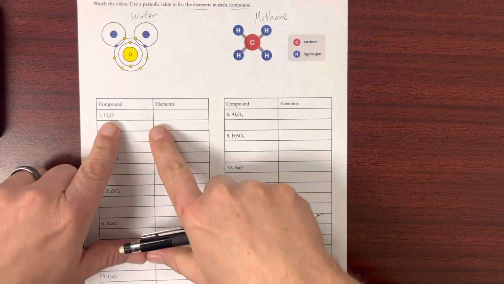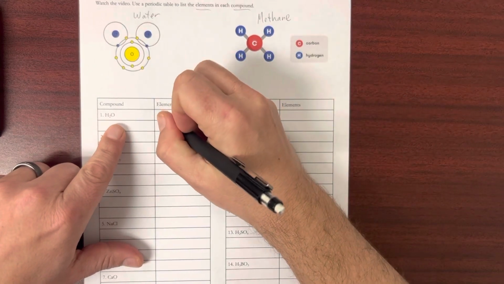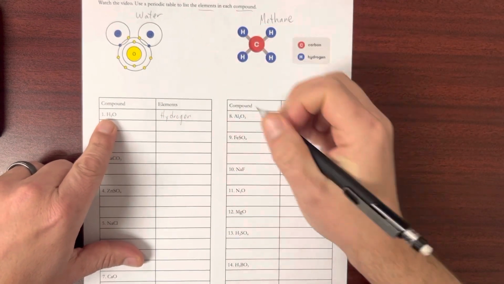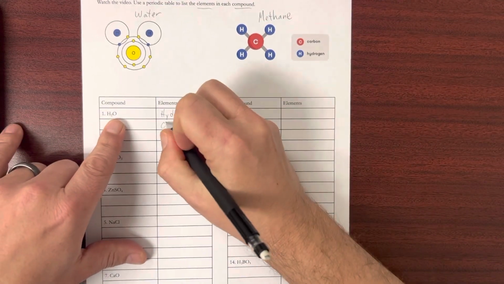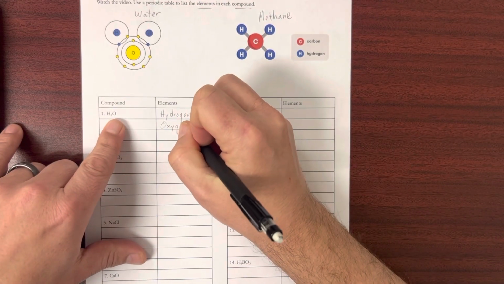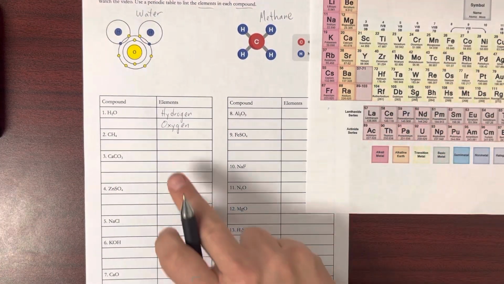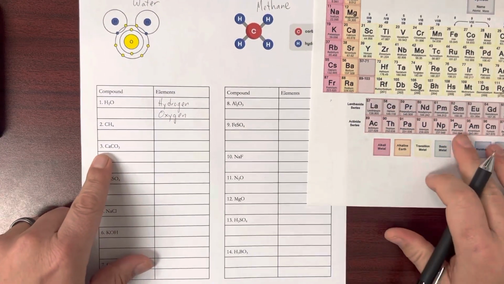So for example, we just did water, right? Water, you have hydrogen, that's the H, and then the O is oxygen. And then you just go down this list. Let's look at another one down here, number 3.